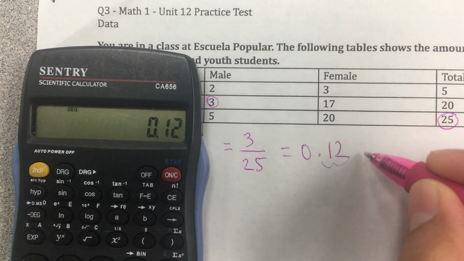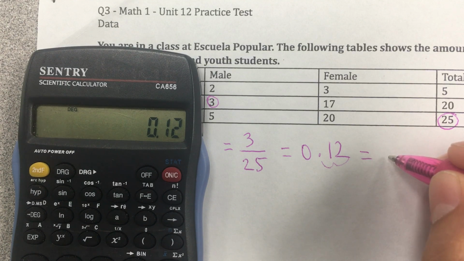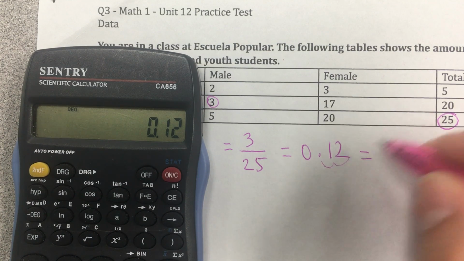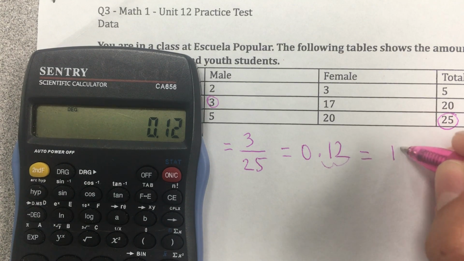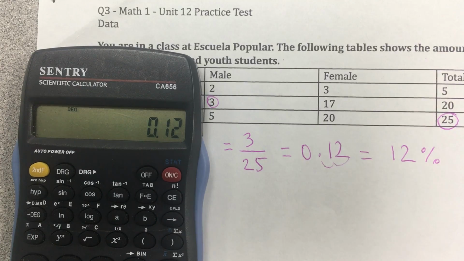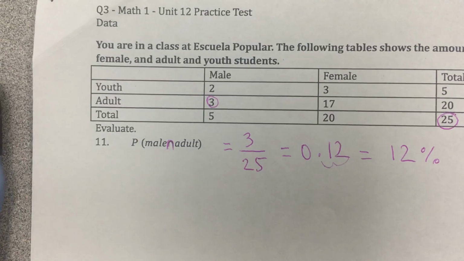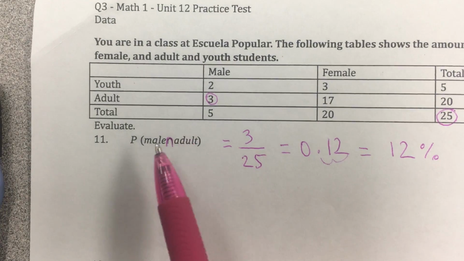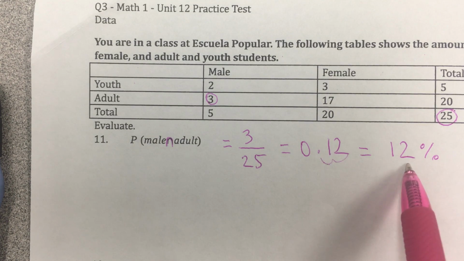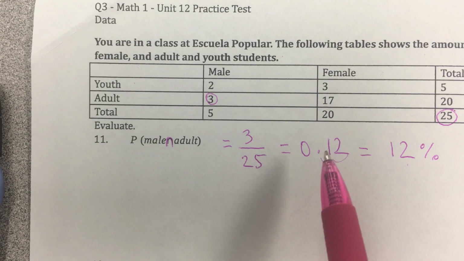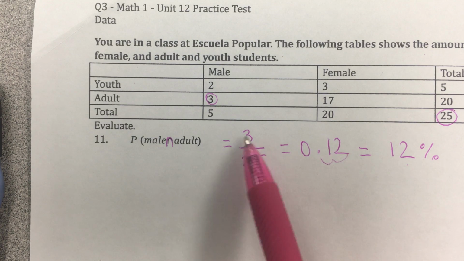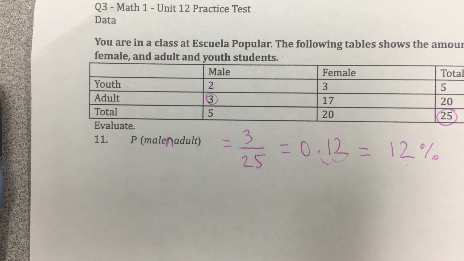We make it into a decimal and into a percent by moving it 2 spaces, so that's 12%. The probability that somebody is going to be male and adult is 12% as a percent, 0.12 as a decimal, and 3/25 as a fraction.